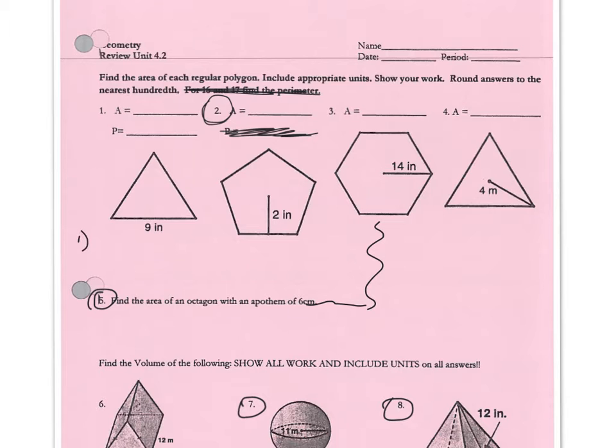But we do need the central angle. So I'm going to take 360 and divide by the number of sides, which is 1, 2, 3, 4, 5, since it's a pentagon. It's going to give me 72 degrees. Okay. Step 2 on your direction says draw the right triangle, on the polygon and next to the polygon. Okay, so I do that.